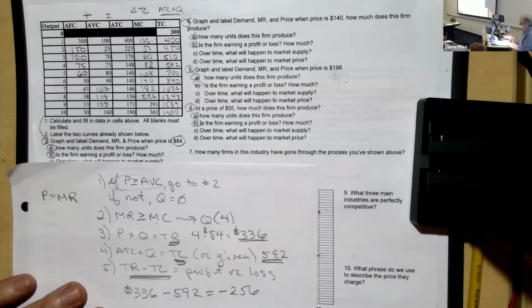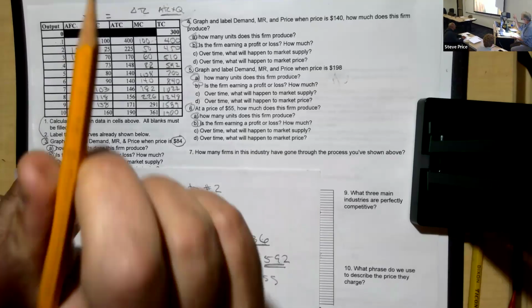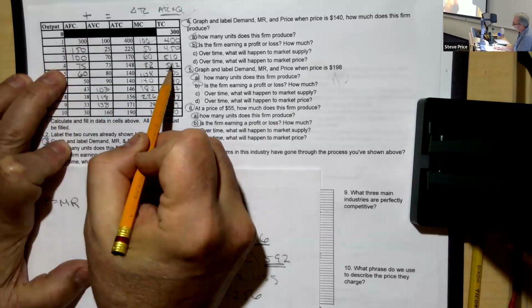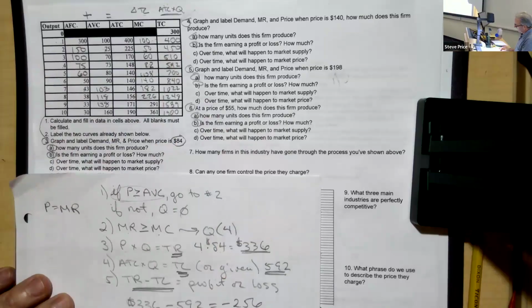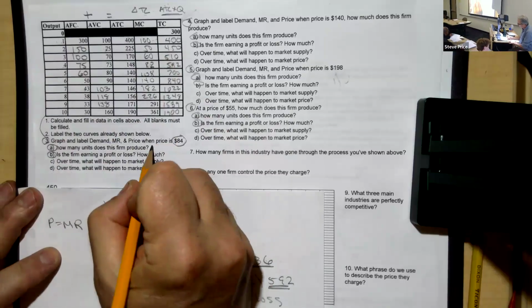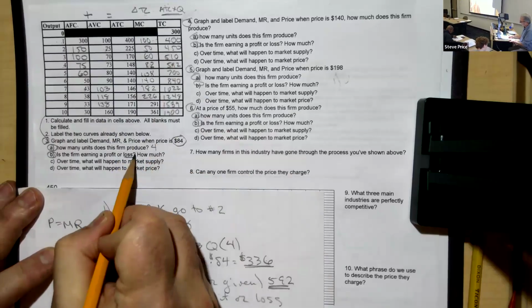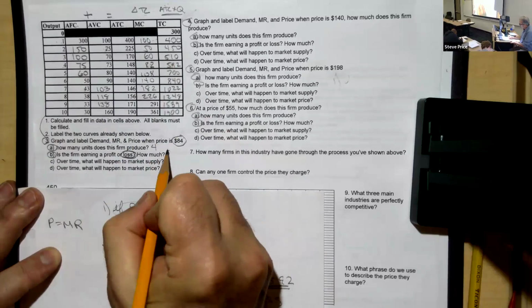Now, negative 256. I'm sorry, where did the 592 come in? Look up here, look up there. At 4, my total costs are right there. Those are my total costs. And so what would I write here? How much does this firm produce? 4. And then just circle loss. How much? 256.